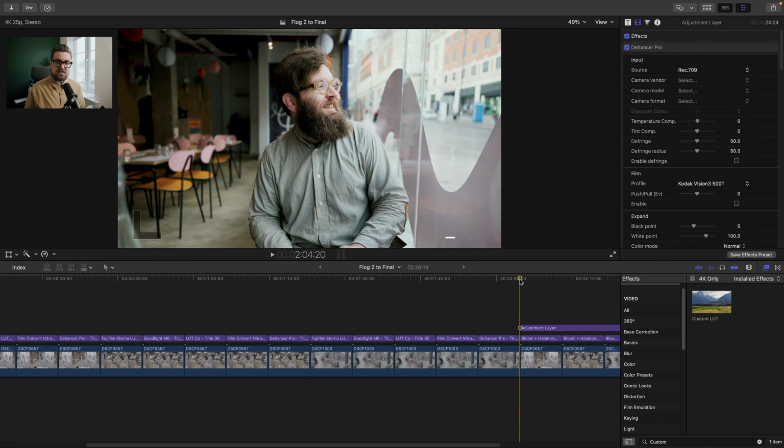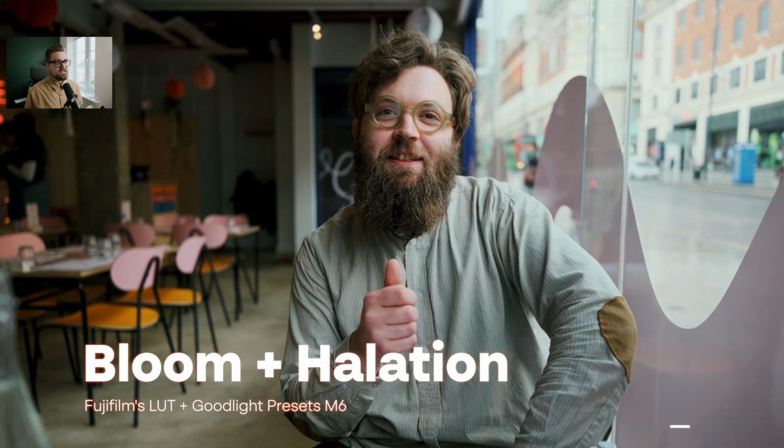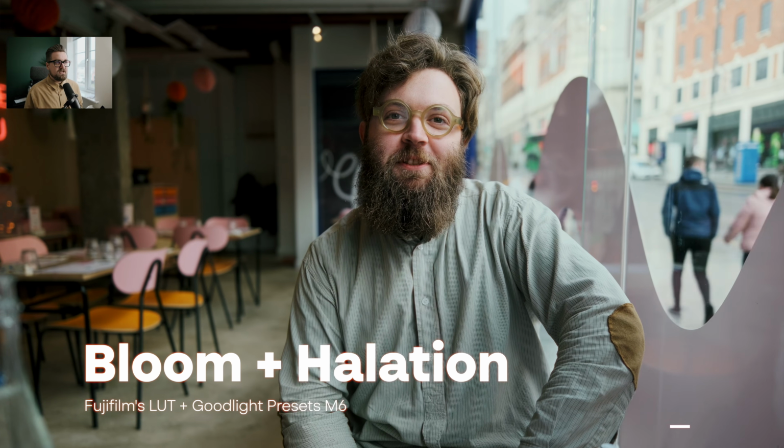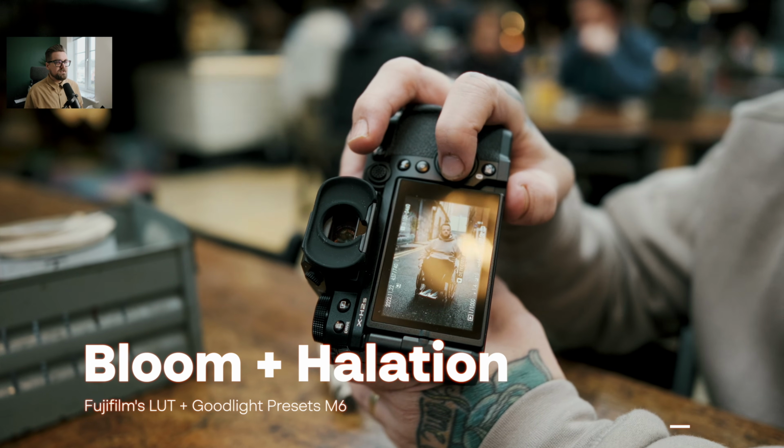This is the Fujifilm Eternal LUT with our basic adjustments. It's the Goodlight M6 LUT at 80%. And on top of that, we have the bloom, halation, and some of the print emulation that comes from Dehancer. And as you can see, the skin tones are warm, there's detail in the shadows, the highlights are attractive without clipping, there's a nice bloom and a softness to it.